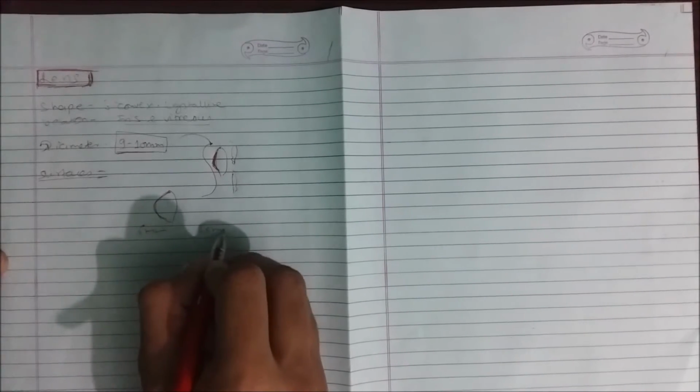So the book says the posterior radius of curvature is around 6 millimeter and the anterior radius of curvature is around 10 millimeter. Okay, and the refractive index of the lens is around 1.39.